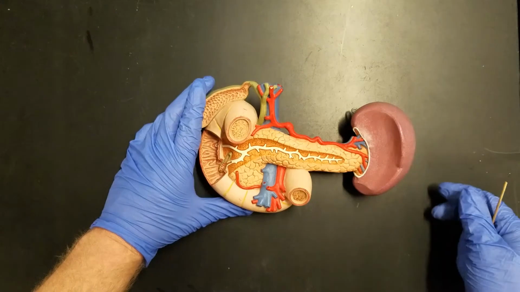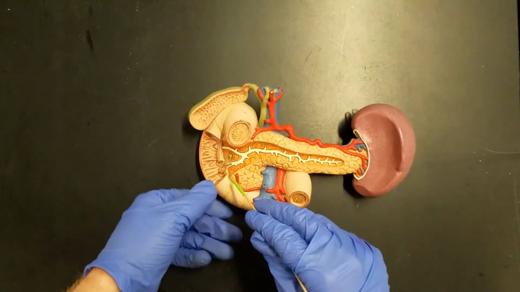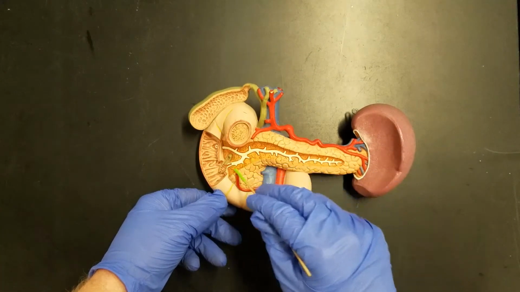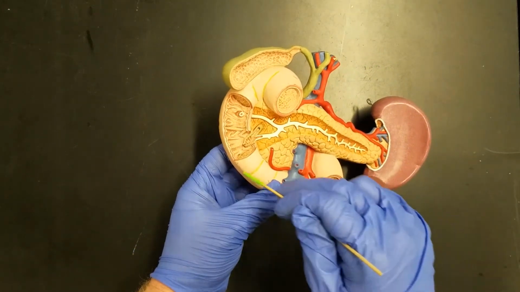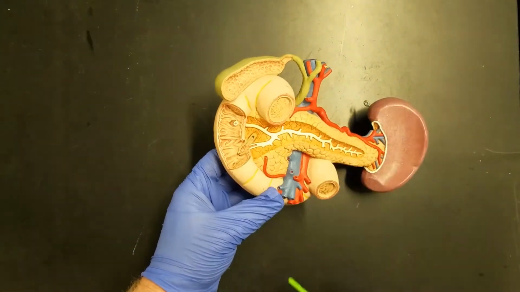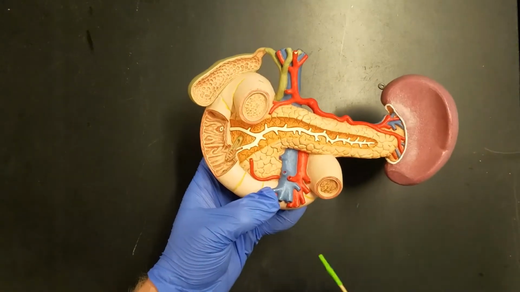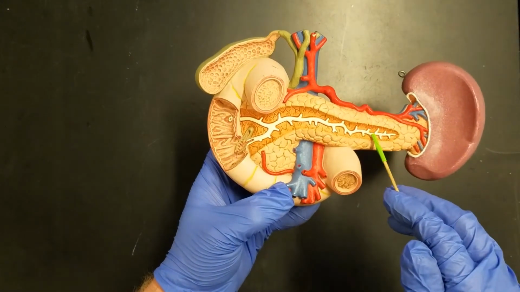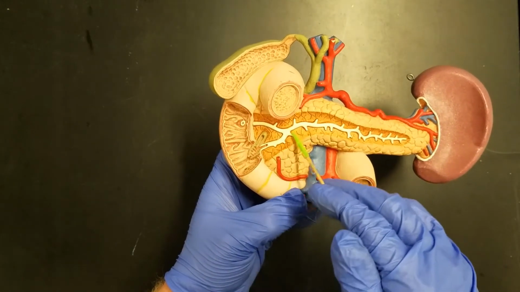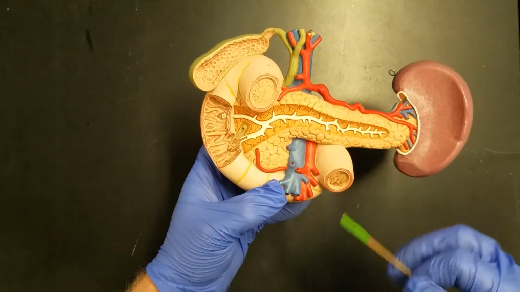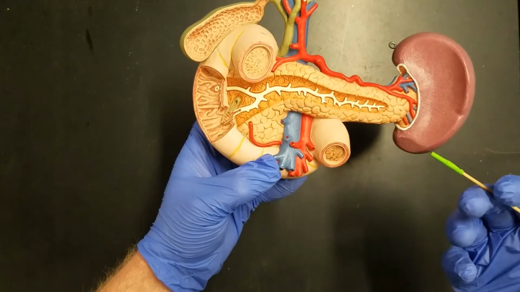So the first one we're going to look at is this one here. This is a model of our pancreas. So we can see the pancreas here, we can see the spleen, here's our duodenum curving around the head of the pancreas, and here's our gallbladder. Now, when we look at the pancreas, we notice this white tube running the entire length of our pancreas. That tube is referred to as the pancreatic duct.